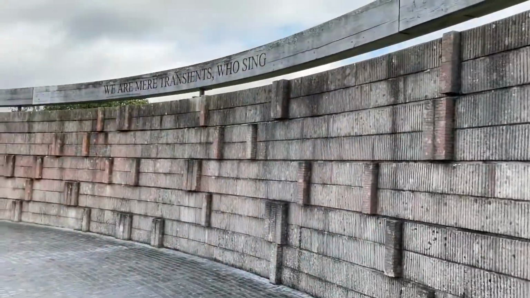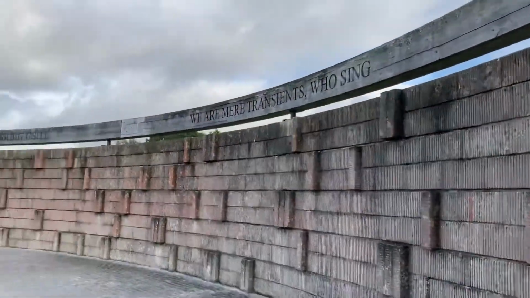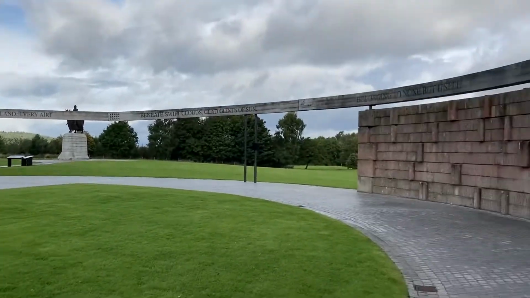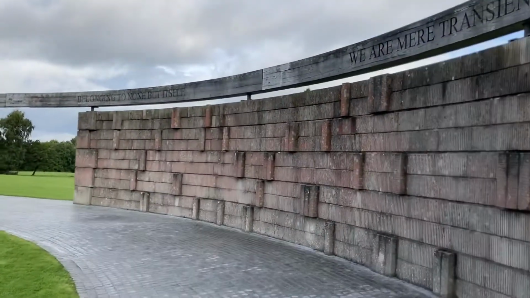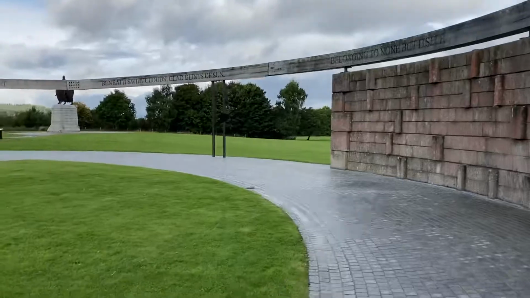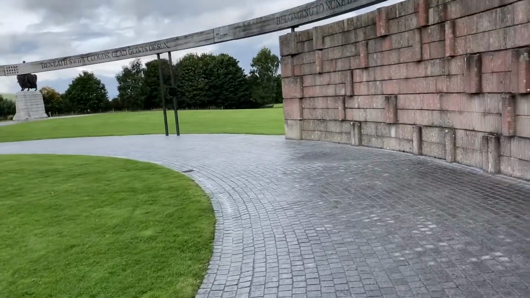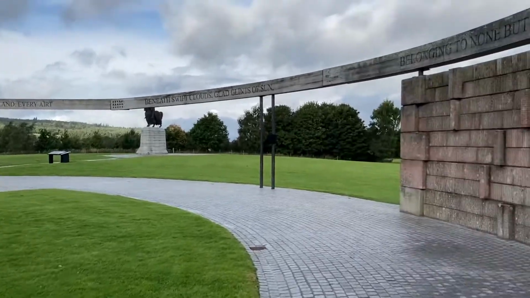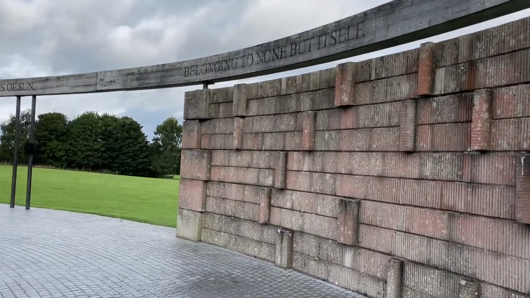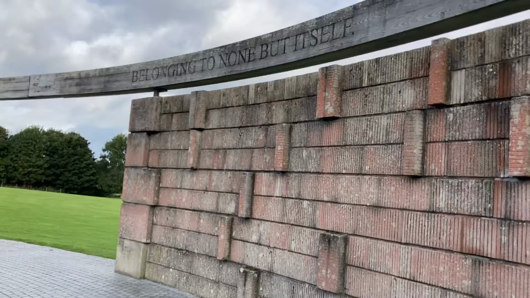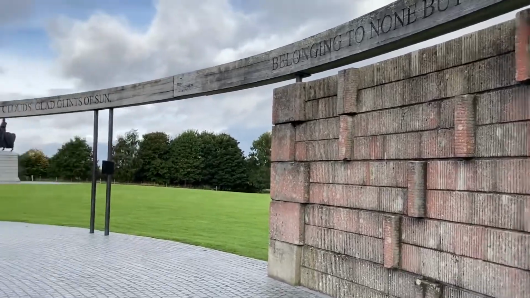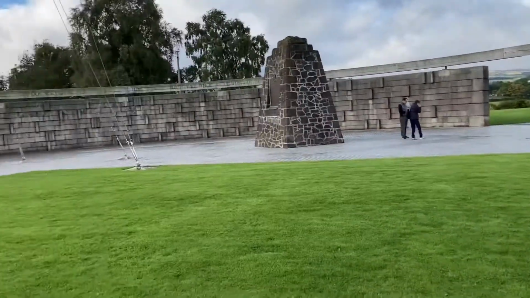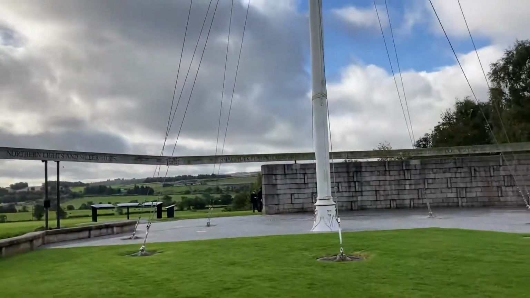Pretty cool, guys. If you've not been up here, it is free. You can come up here for the day free of charge and have a look at all this kind of stuff in the area of Bannockburn. There's plenty of signposts telling you where the Battle of Bannockburn took place. So this is meant to have been where it took place, guys.